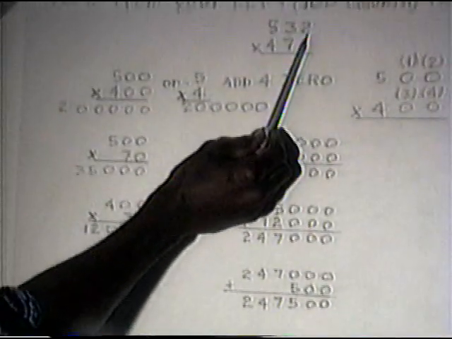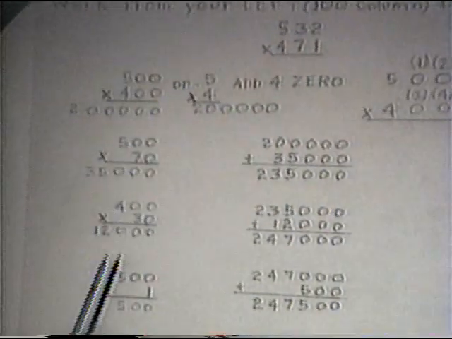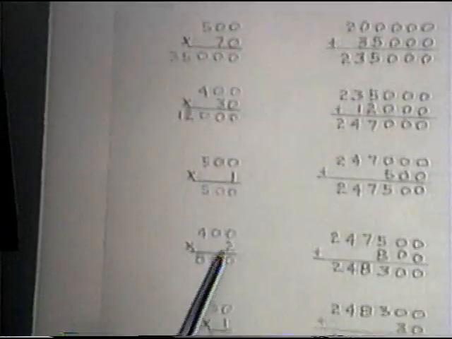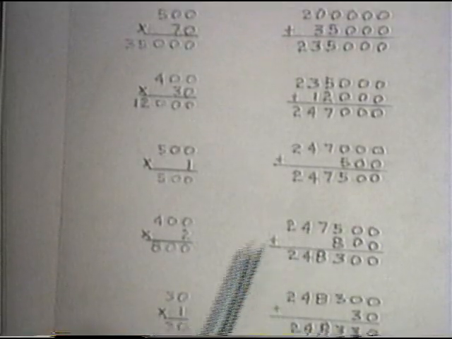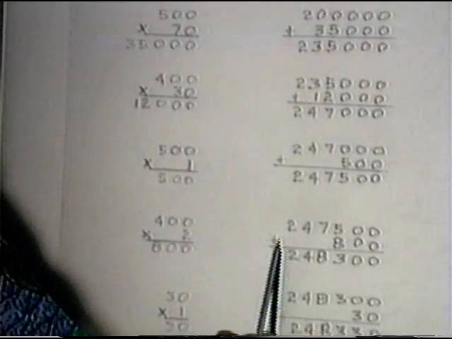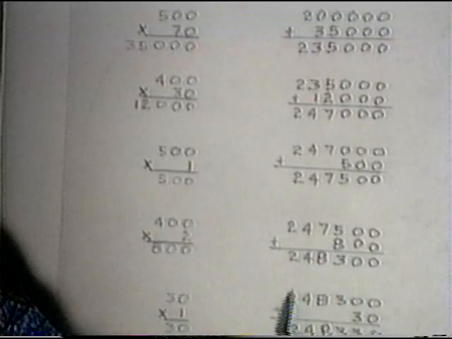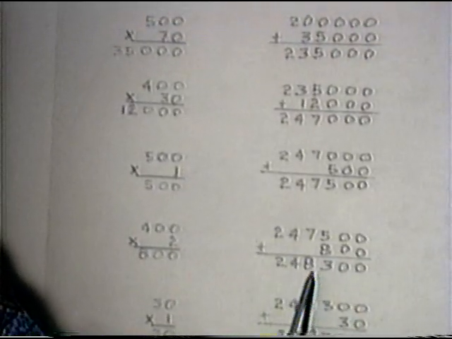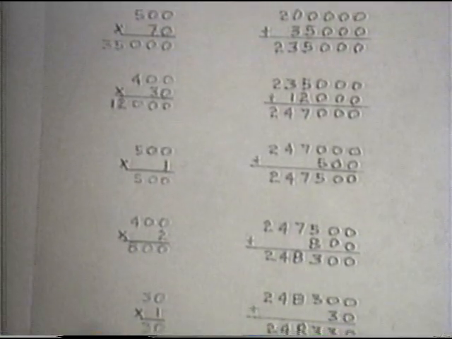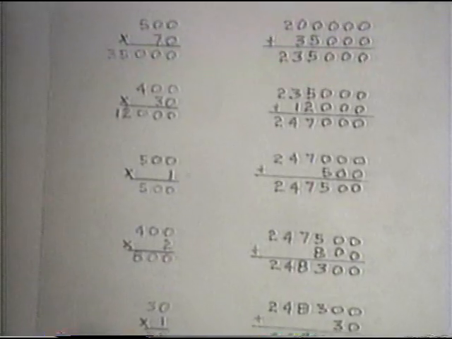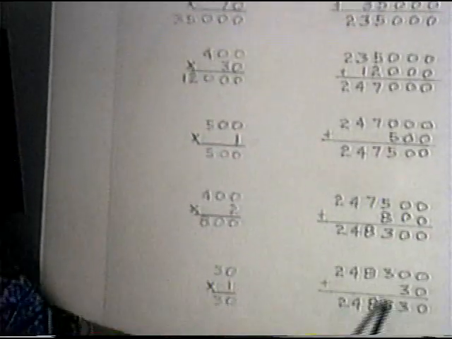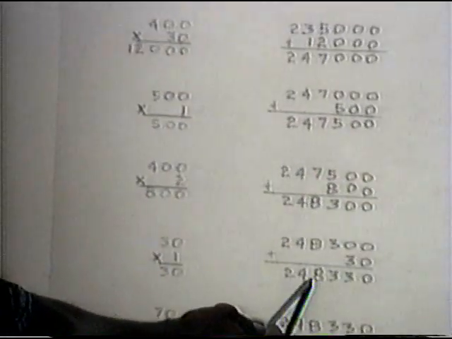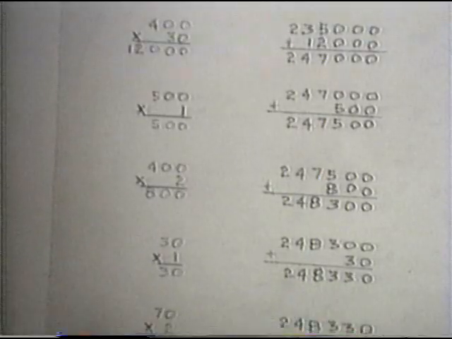Now, of the 532, we're going to multiply 2 times 400. 2 times 400 gives you 800. So we add the 800 to the 247,500 and get 248,300. Then we multiply 1 times 30, and we get 30, and we add that to the 248,300.